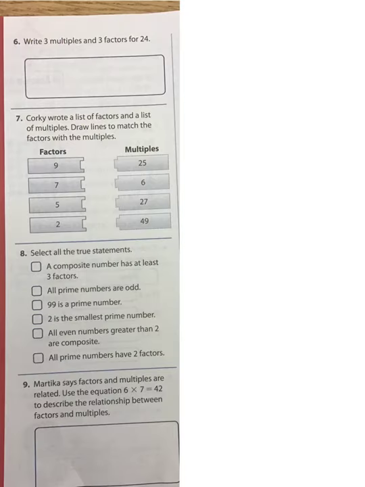Number 6, we want to write 3 multiples and 3 factors for 24. So on your test, you will write an M for multiples and draw a line and put an F for factors. I'm going to do this on the side right here so we have more room. So let's start with the multiples of 24. Well, any number times 24, the product or the answer would be a multiple. And we know for multiples, they are going to be larger than 24 or 24.